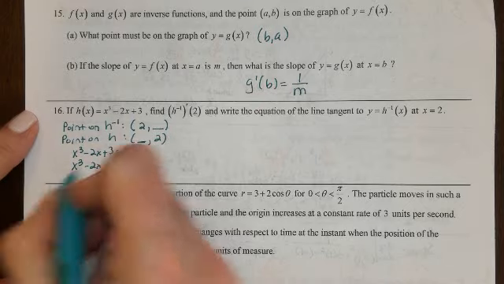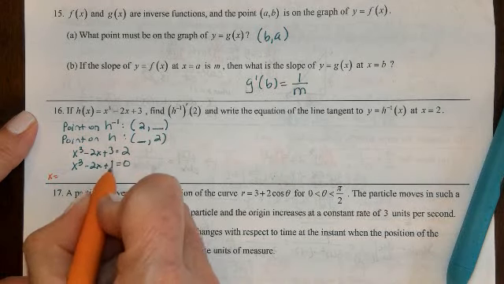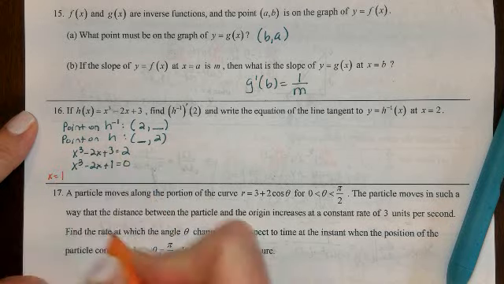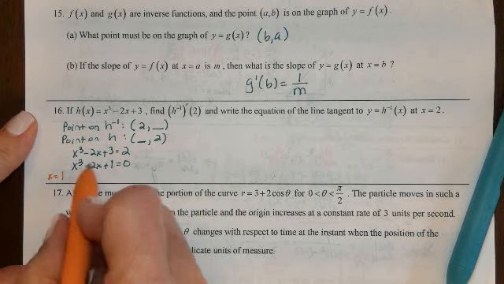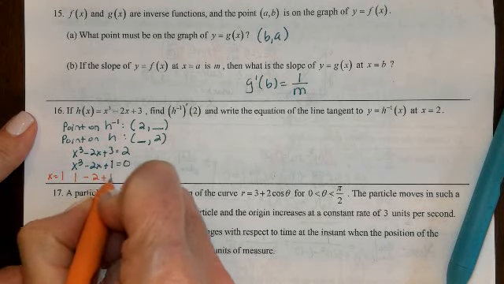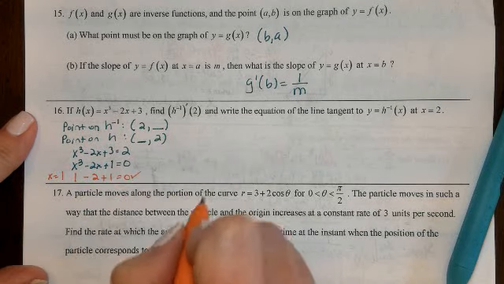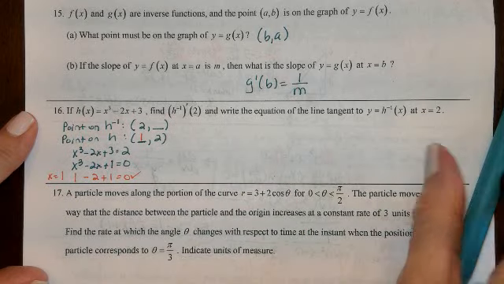I know x equals 0 won't work because 1 doesn't equal 0. So I'm going to try x equals 1. And if that doesn't work, I'll try x equals -1, and I'll keep going from there. So when x is 1, I'll have 1 minus 2 plus 1 is 0, and I've already found it. So x must equal 1 there.